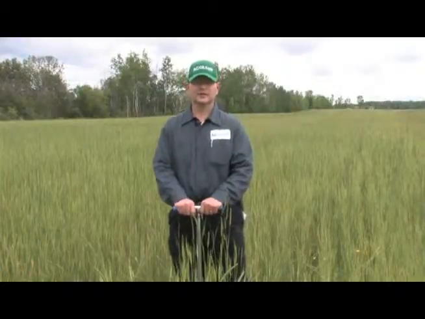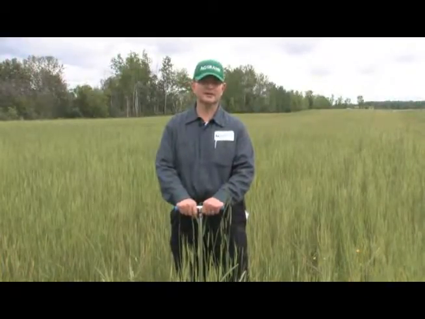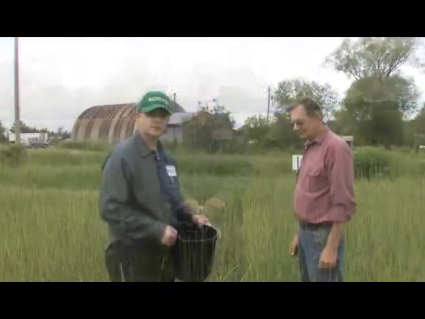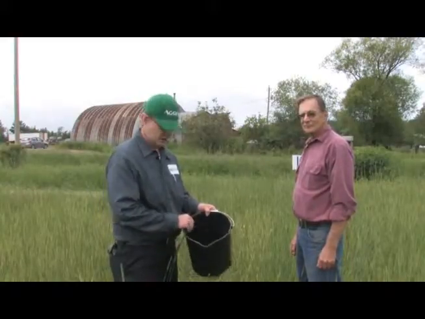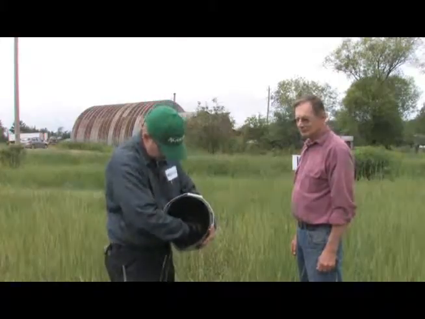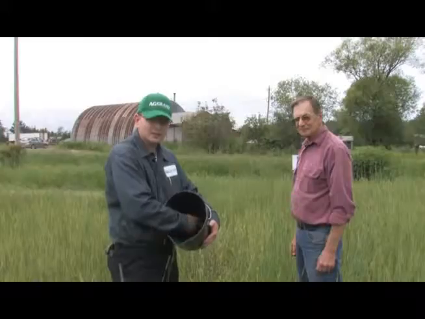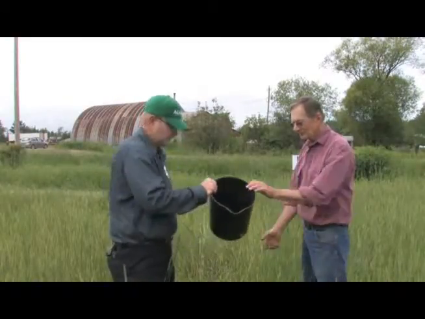Now that we've shown you how to take a soil sample, for the most accurate results, we recommend taking at least 15 points in a grid-like pattern. Once we obtain the 15 samples throughout the field, we take the soil samples and we put them in the bucket, and then we mix it very intimately around inside of here to get the best sample possible to be shipped to Midwest Labs.